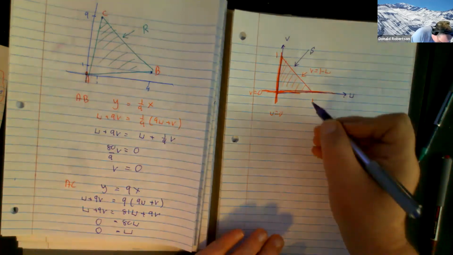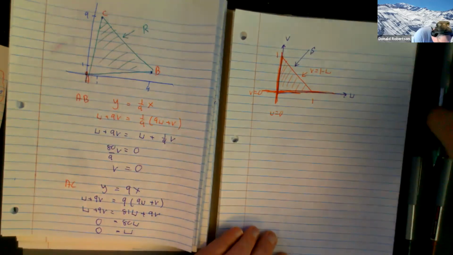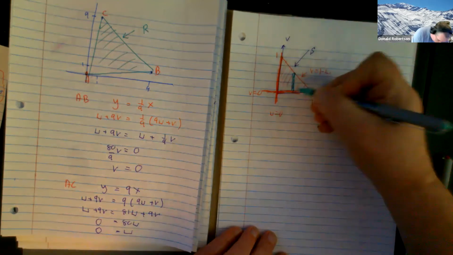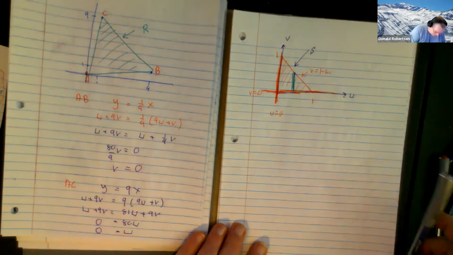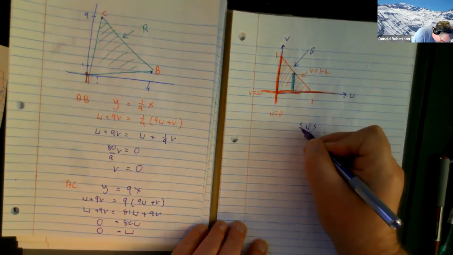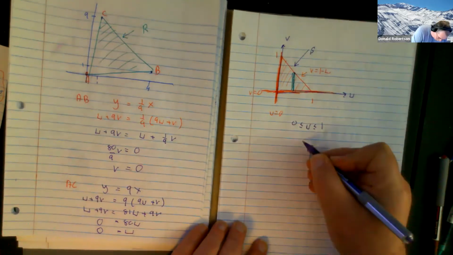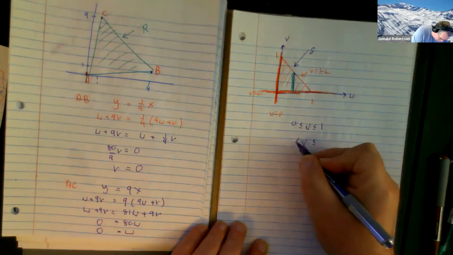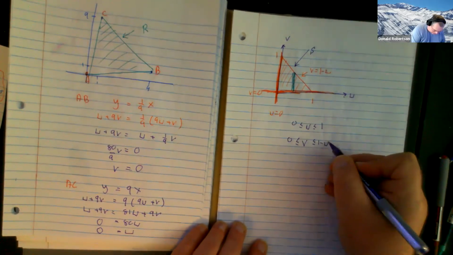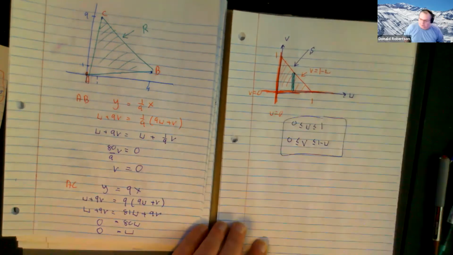Now, its limits of integration, you do exactly what you would do in xy space when you do a little vertical guy. And I would say u goes from 0 to 1. And won't v go from 0 to 1 minus u? And that is the limits of integration.